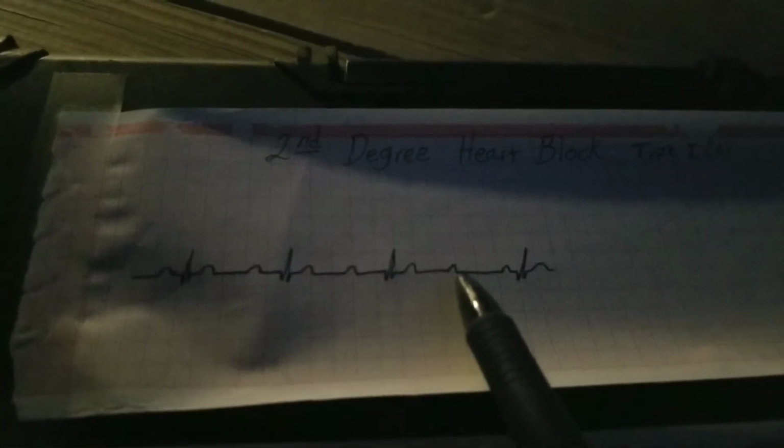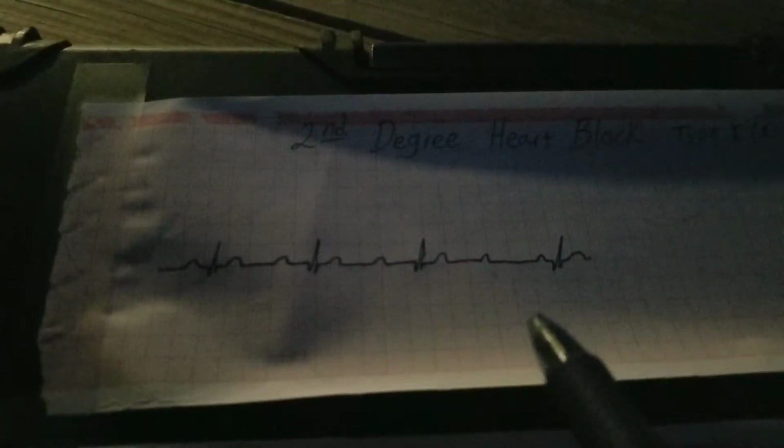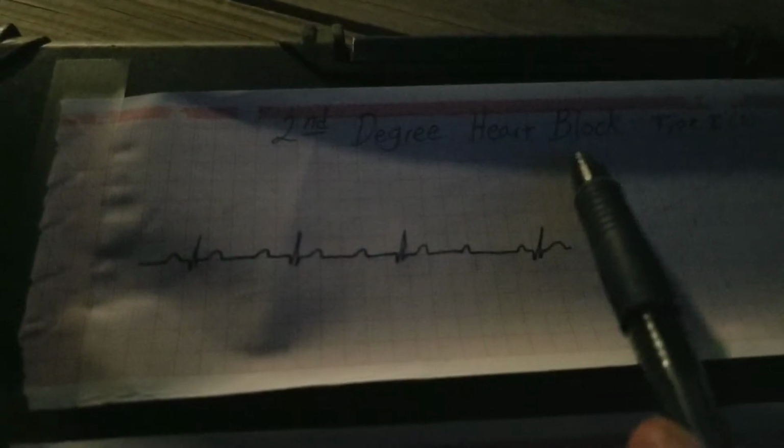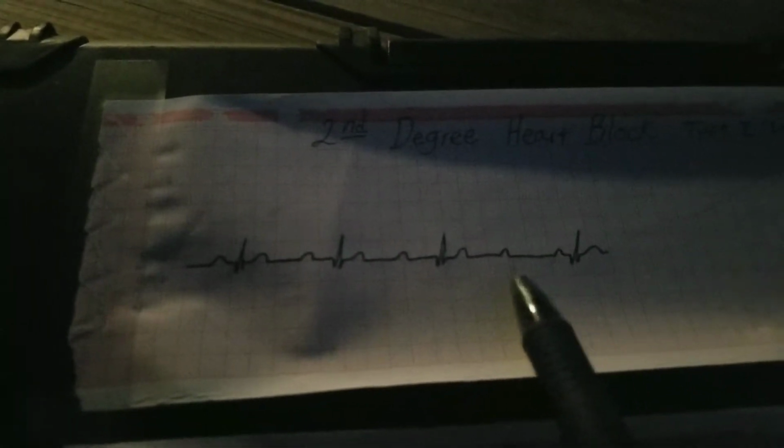There's not a QRS complex. One of the ways I remembered how to remember a type 1 was short, long, longer, drop. That's the way we Wenckebach, because the type 1 second degree heart block, the other name for it is a Wenckebach block. So yeah, short, long, longer, drop. That's the way we Wenckebach. And there's your second degree type 1.